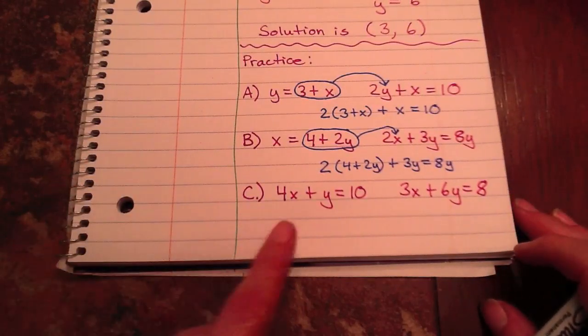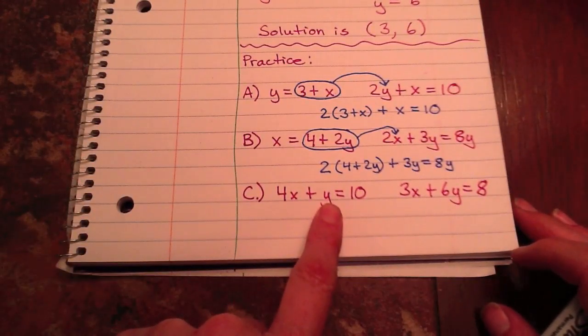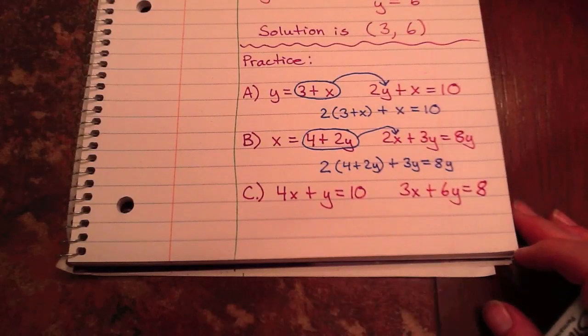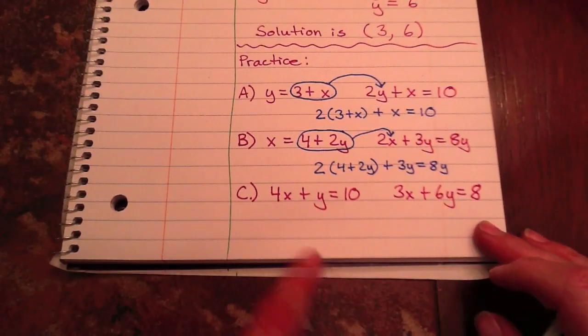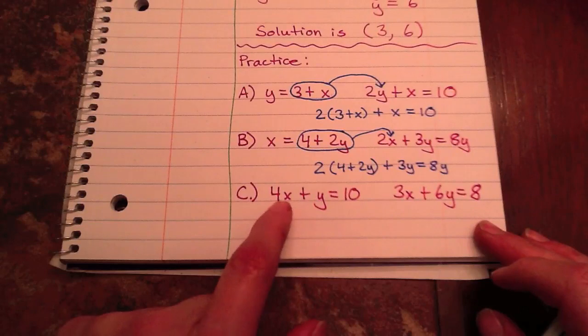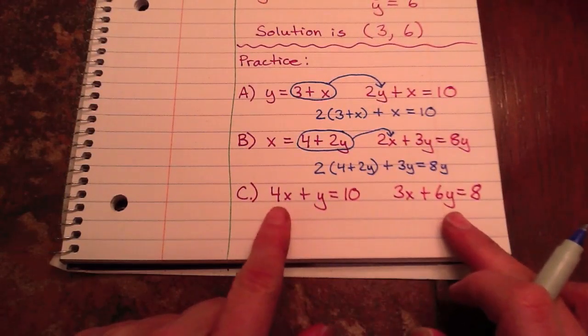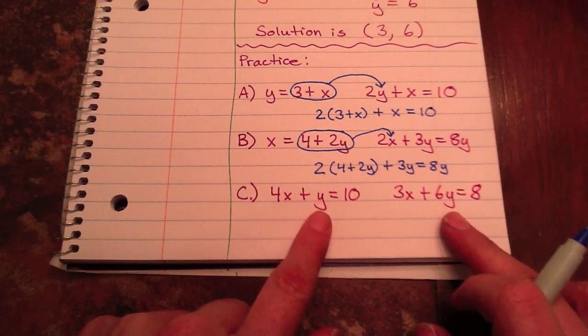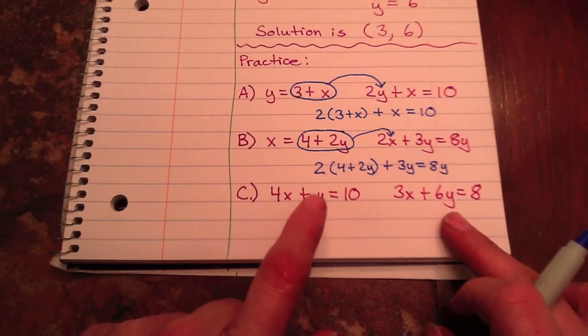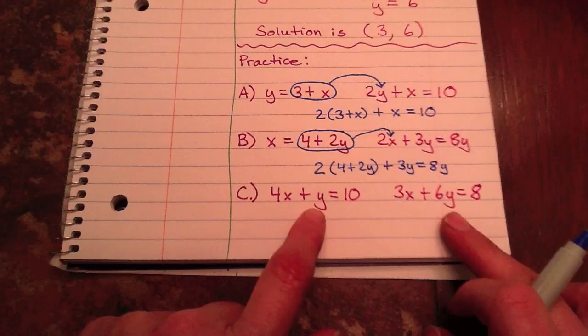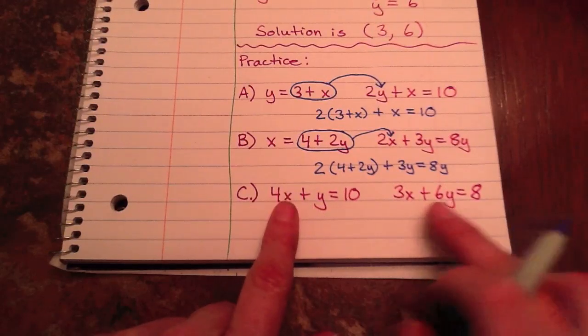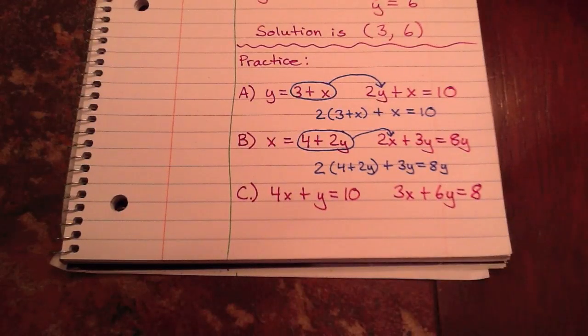Notice when we get to the third one, there's no isolated variable. But if I had to isolate a variable, I want to look at each of them and figure out which one is the easiest to isolate. Because this has a coefficient of 1, that's the easiest to isolate because I'm not going to have to divide everything by something to move the coefficient that's in front of it.